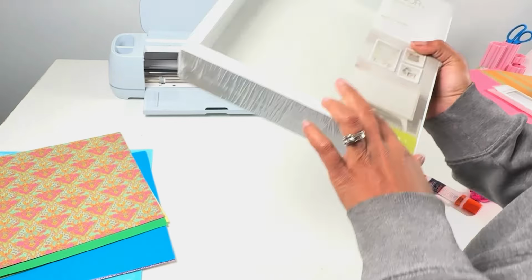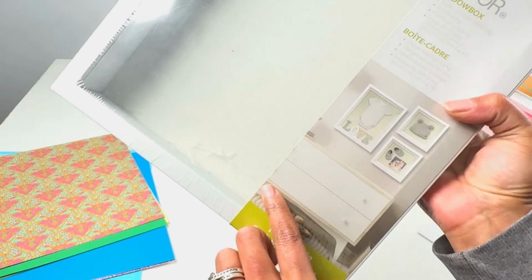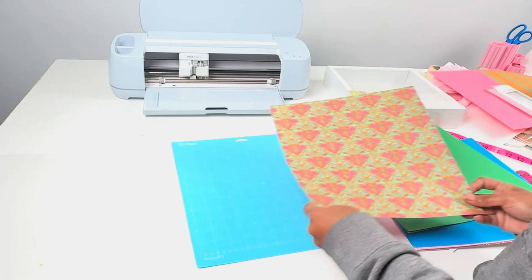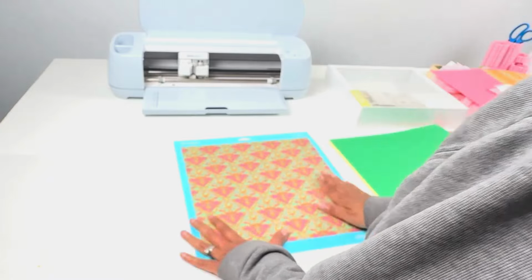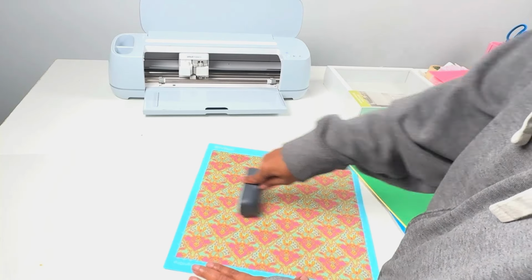Before you do anything, you want to make sure of the size of your shadow box. Mine is 10 by 10. Now we're going to get everything cut out. Because there's so many pieces of paper, I am going to reference my screen quite a bit, just to make sure that I am getting the right piece cut so that I don't mix anything up.